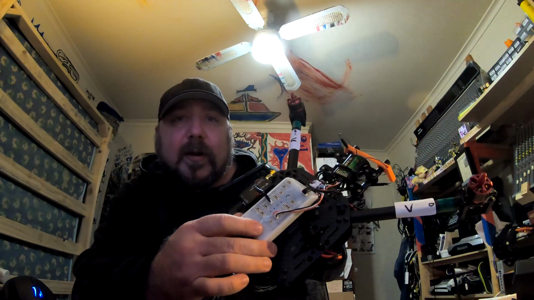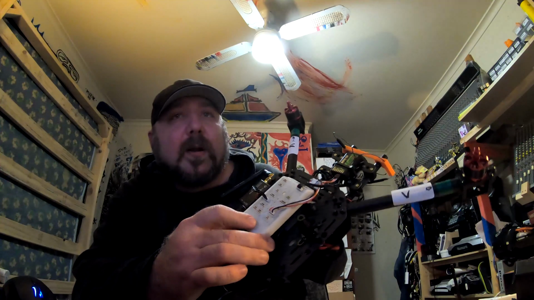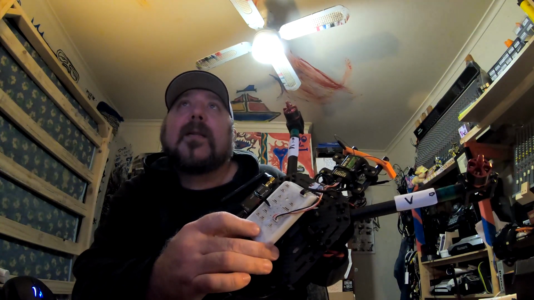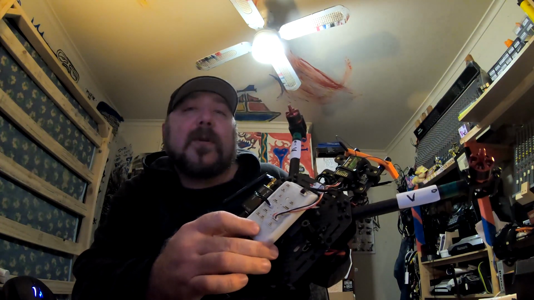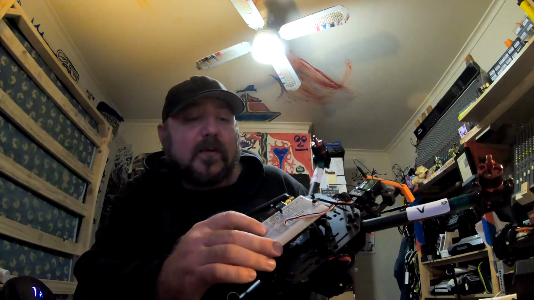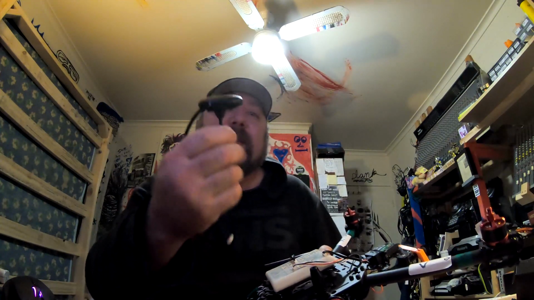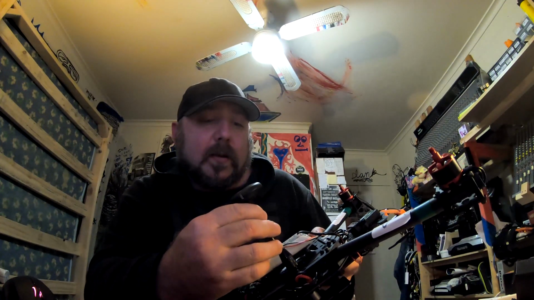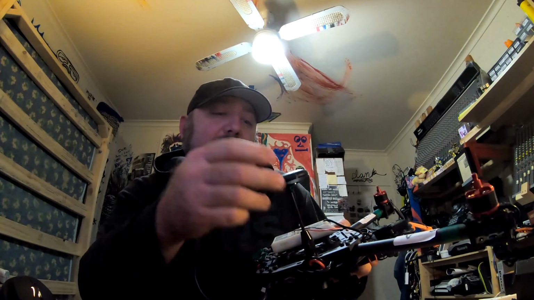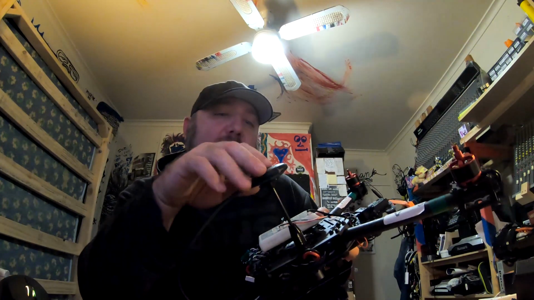And if you see any details on here, this is the flight computer. It's called the FMU, which stands for the Flight Management Unit. That sounds good. This little post here is the GPS receiver. So the GPS receiver is elevated away from all the electronics to try to give it a clear signal.